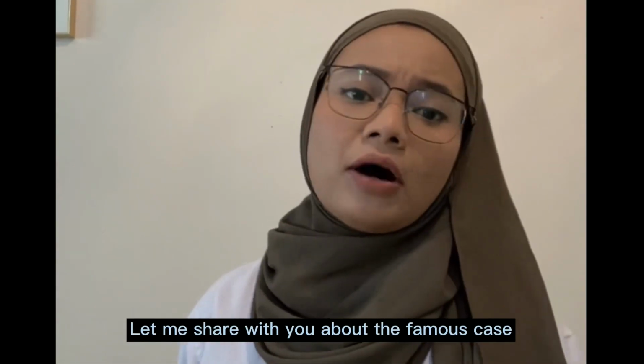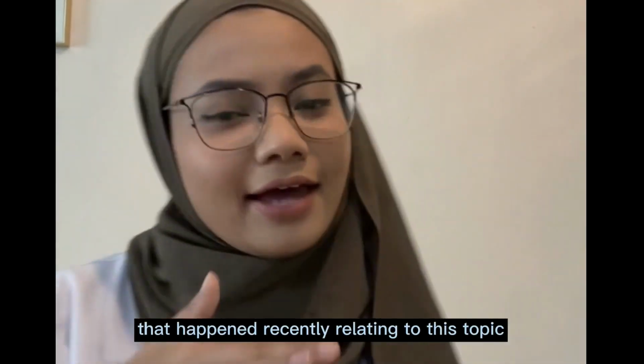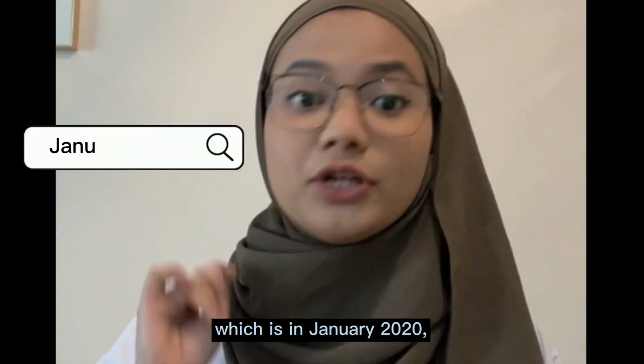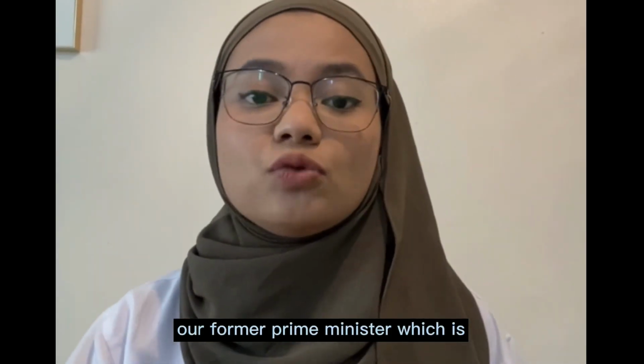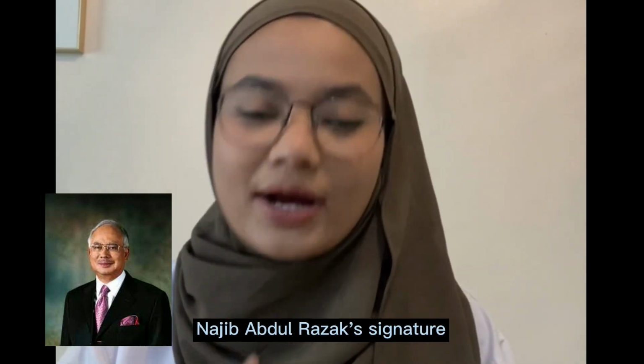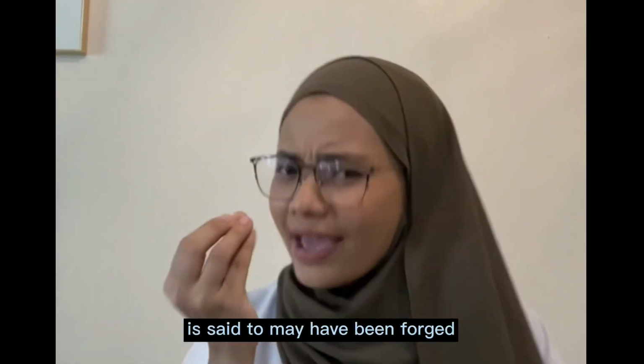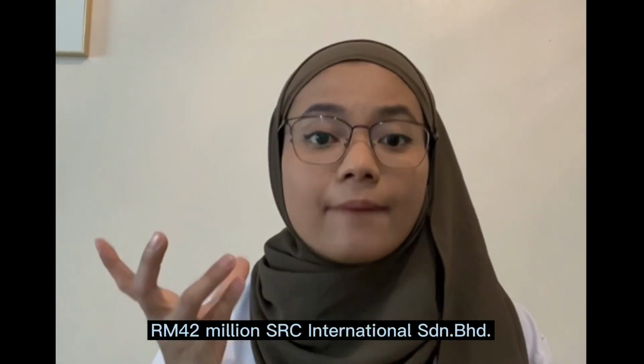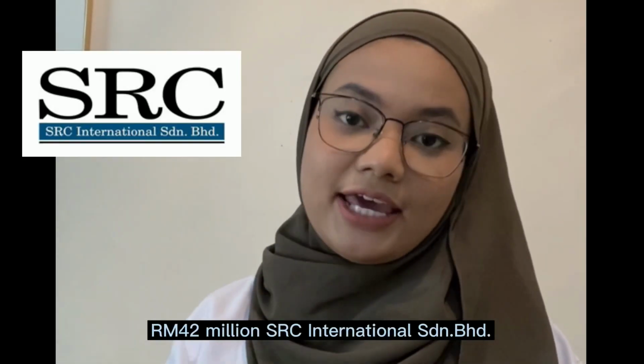Let me share with you a famous case that happened recently relating to this topic. In January 2020, our former Prime Minister Najib Abdul Razak's signature was said to have been forged in a key piece of evidence in his RM42 million SRC International Sdn Bhd case.